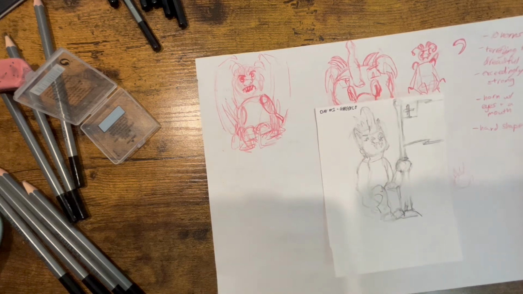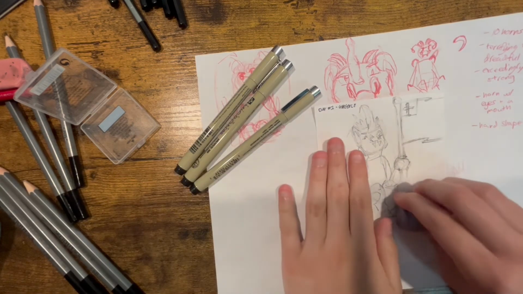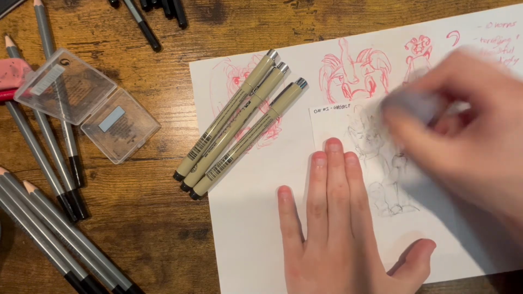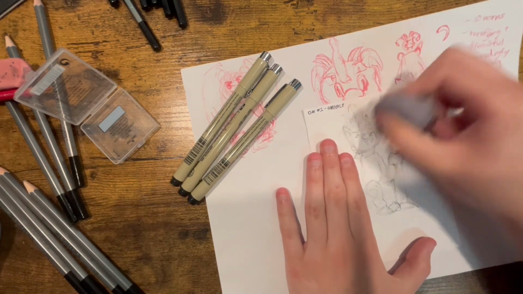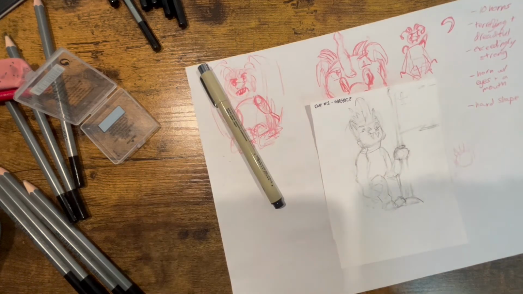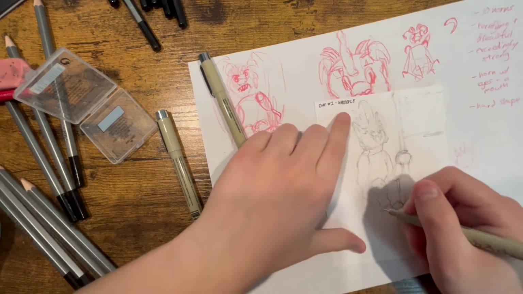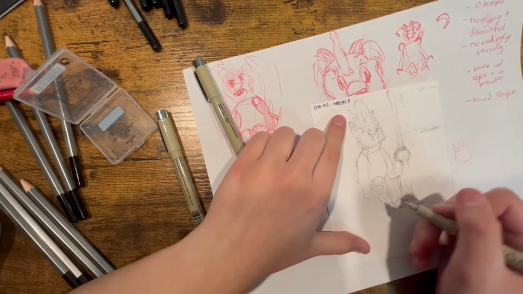Okay, let's see here. This is the moment we've all been waiting for: the line art. Is it sad to say that I've been working on this for 35 minutes? I'm really not sure, honestly. What is a good time to be spending doing Inktober?